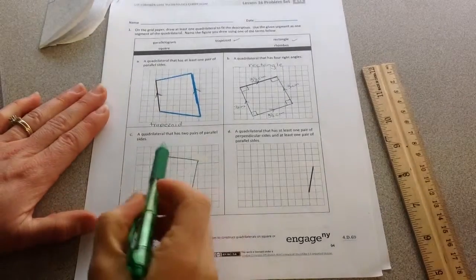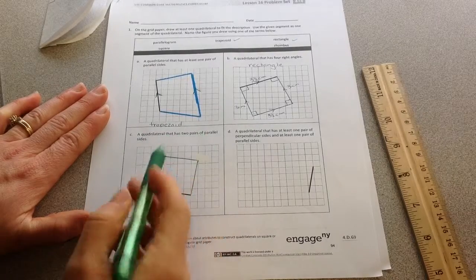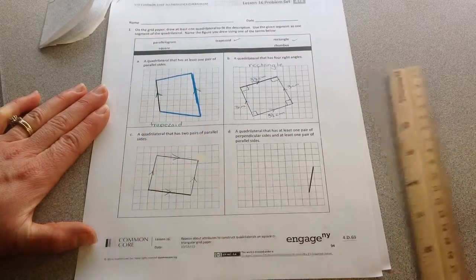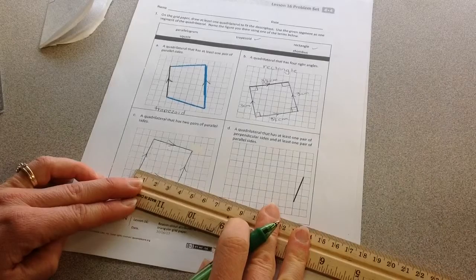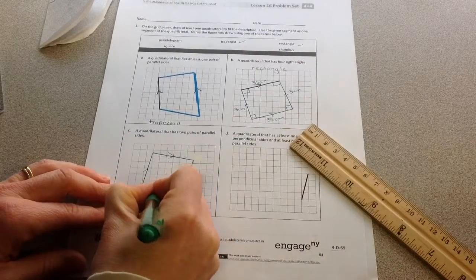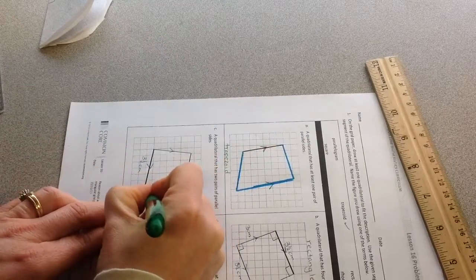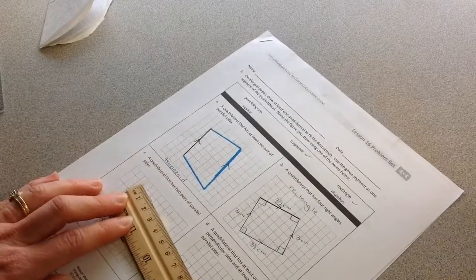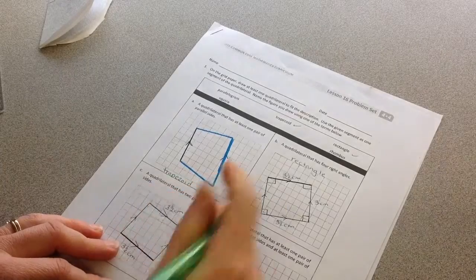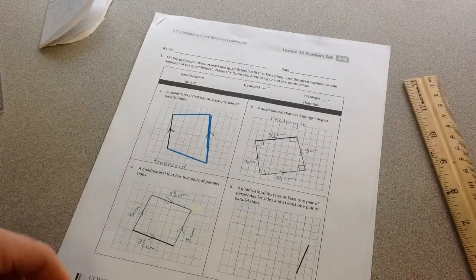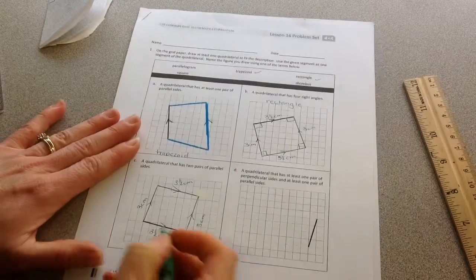All right, so I have drawn a quadrilateral that has two pairs of parallel sides. This is parallel with this, and this is parallel with this. And then I went through and I measured, and I got about 3.5 centimeters here, 3 centimeters here, 3.5 centimeters here, and 3 centimeters here. So again, unequal sides, but my opposite sides are equal. So we can either call that a rectangle or a parallelogram, or both.